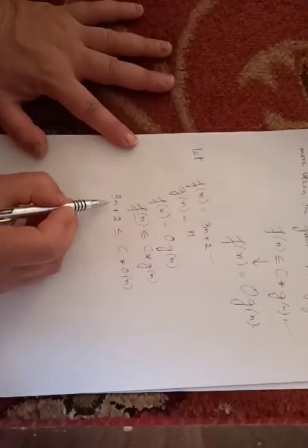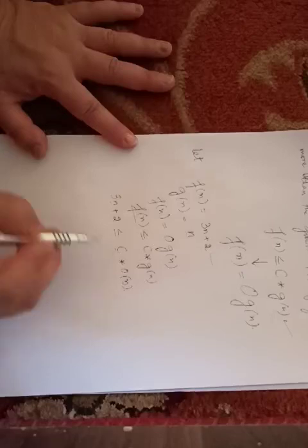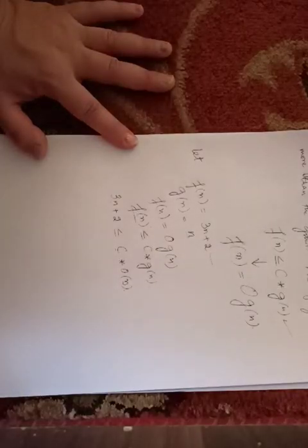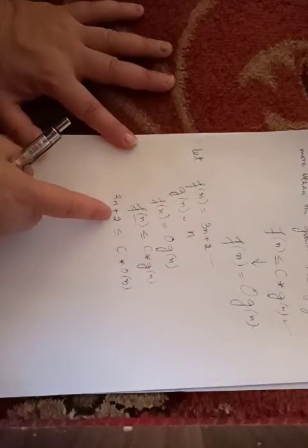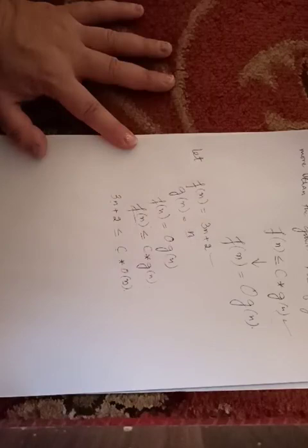Fine, we know that this n is our input, and this input you can take from anything. I told you last time you can have 0 or more inputs. So if you take 0, the term will be 0, this will be 2, and this whole term will be equal to 0, right?